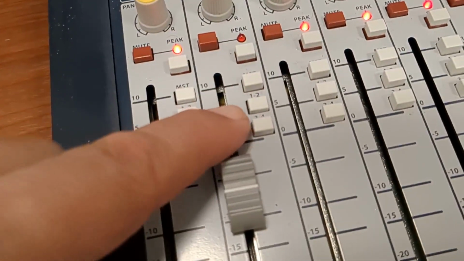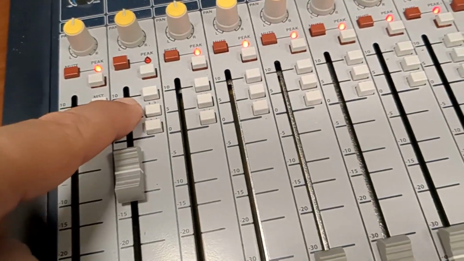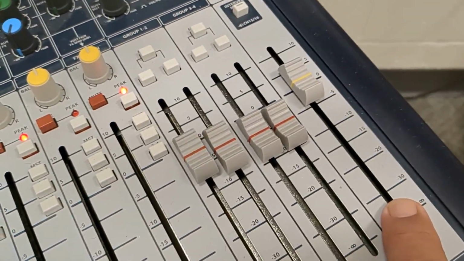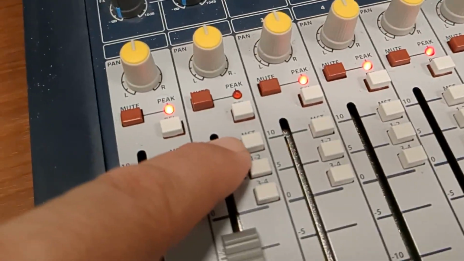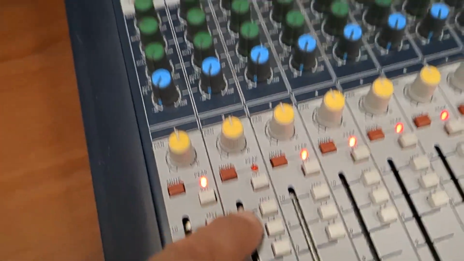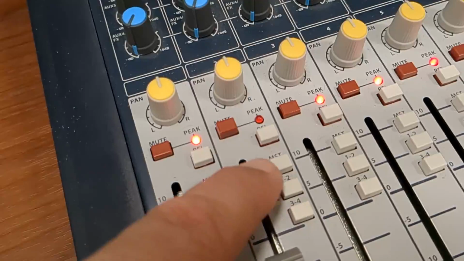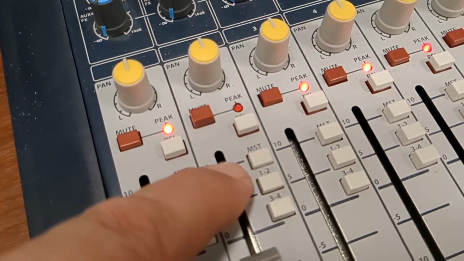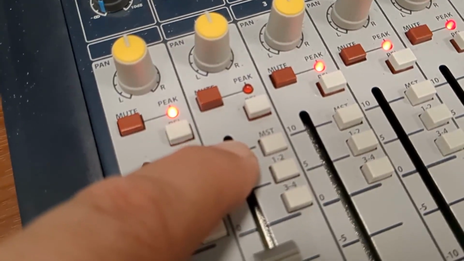If that master bus is off, then that signal is not going to the master volume. So we need to tell the signal on this channel to get on the master bus, the MST bus.